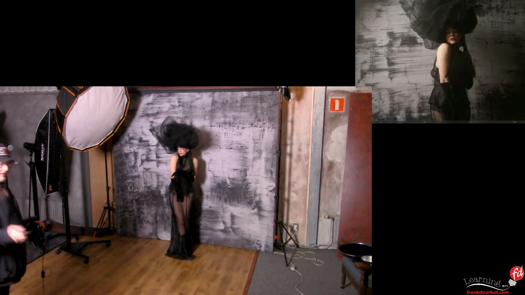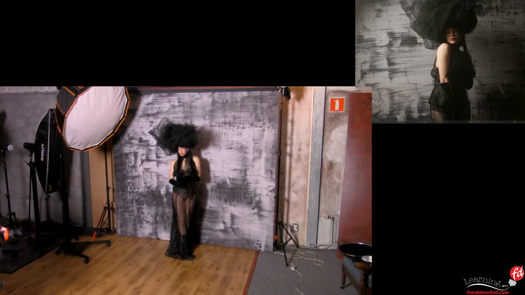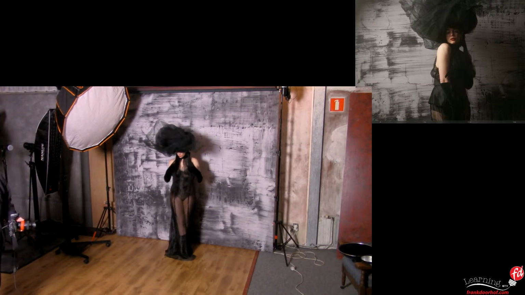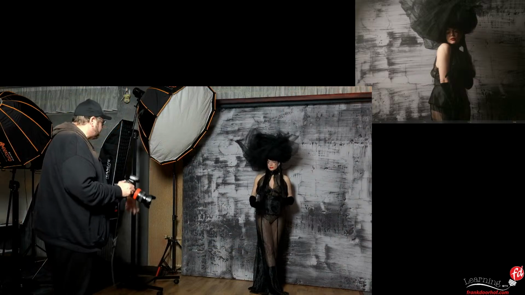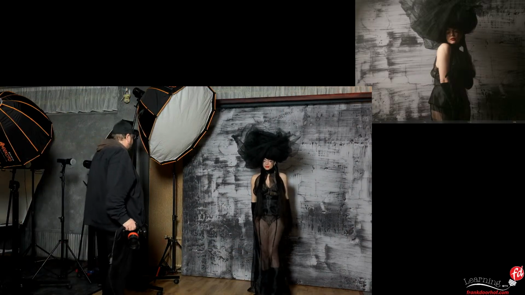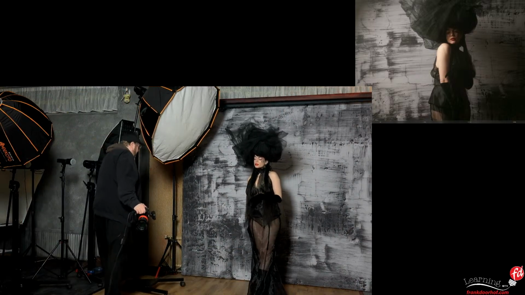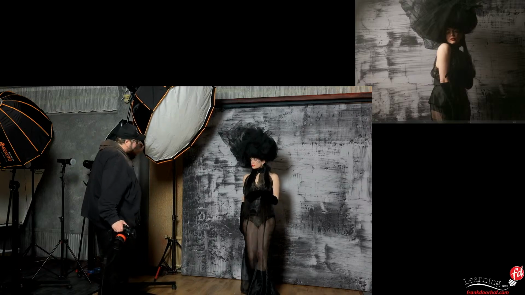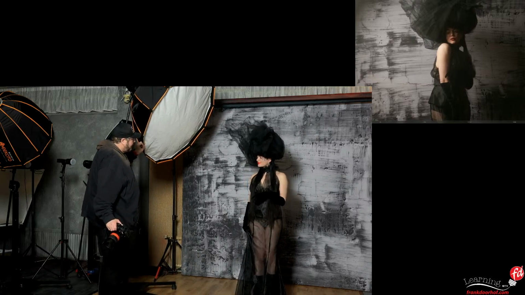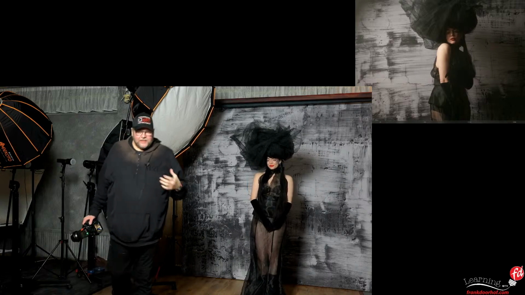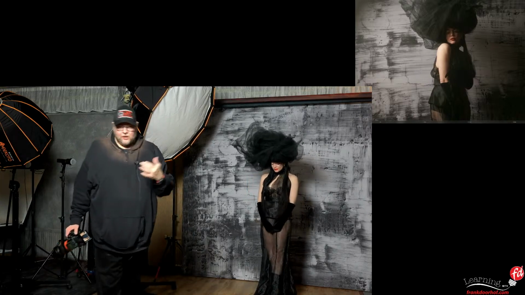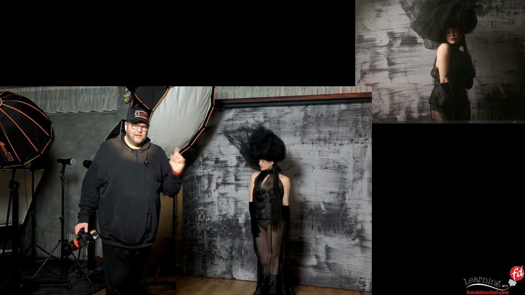Now, look at this. Now we're already getting a little bit more light on our model, a little bit less on the backdrop. And now if I move my model more towards me, so if Nadine can move this way, I'll just move a little bit more. There we go, awesome. Now there's something in photography called the inverse square law, light falls off over the distance. That's what we're using now.